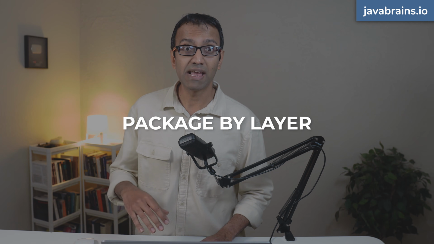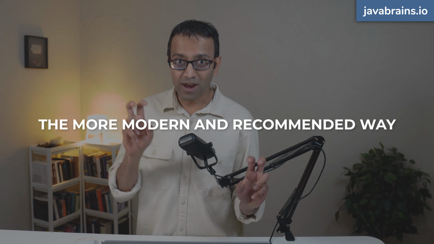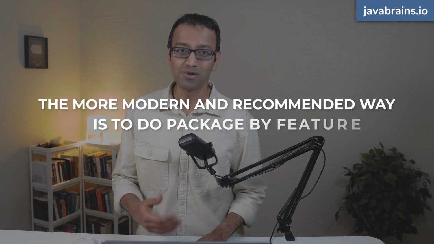Now, which one is better? If you ask many senior developers, they will tell you that the package by layer style was the old way of doing things. The more modern and recommended way is to do package by feature. Why is package by feature good? It's intuitive. Let's say you want to fix something about how orders are processed. You know exactly where to look. Just the order package. And as your application grows, adding a new feature is as simple as creating a new package.